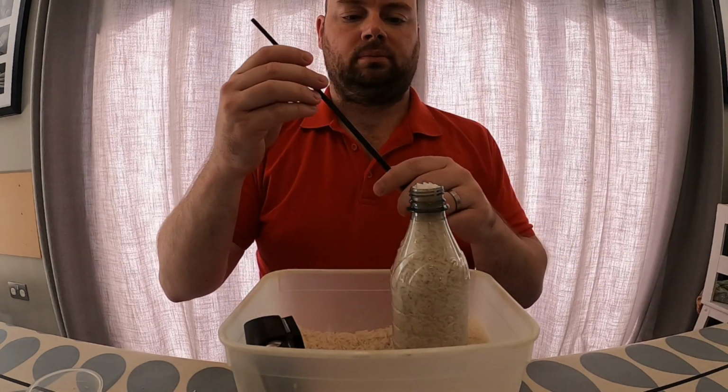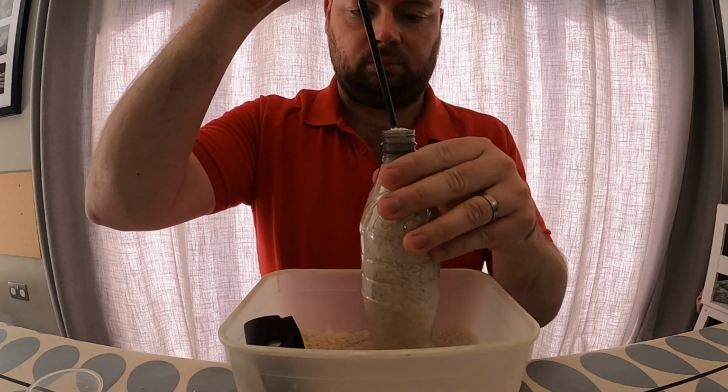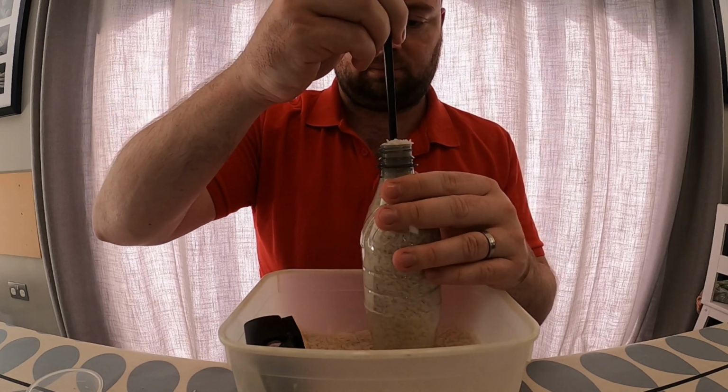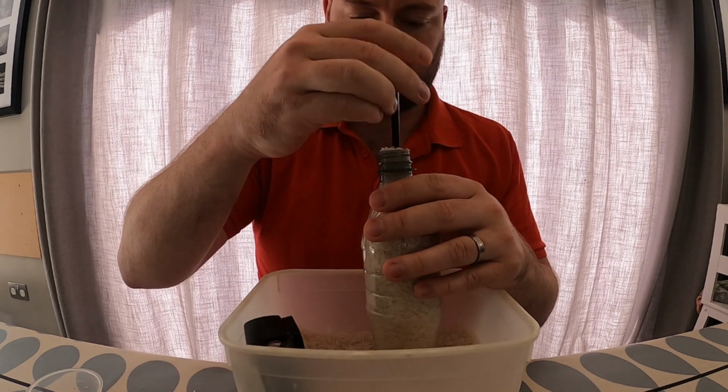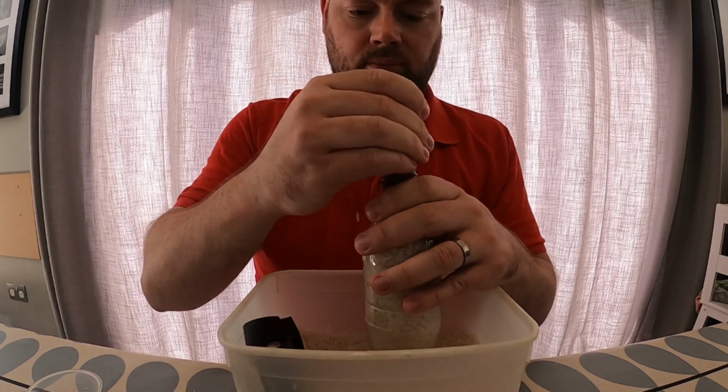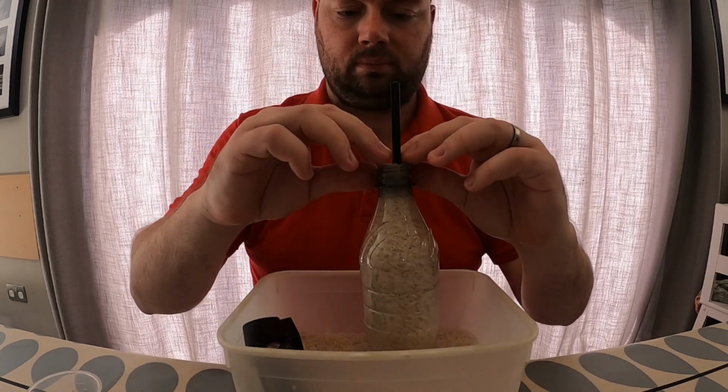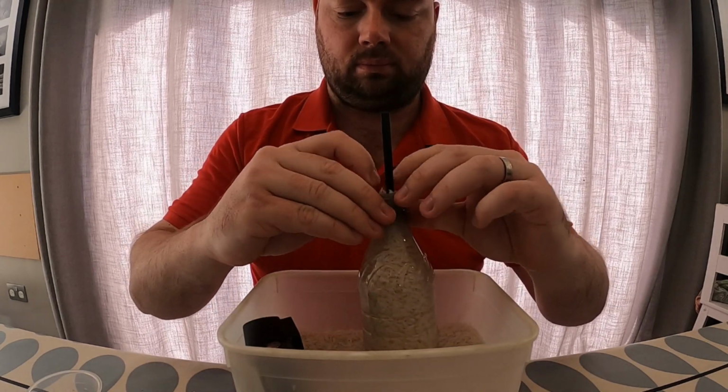Once I've got the bottle filled all the way to the top, I'm then going to push my chopstick down inside the rice. You'll notice I'm going with the narrow end of the chopstick and pushing that down in first, but you could do it with the opposite end. It doesn't make a difference to how this experiment works.